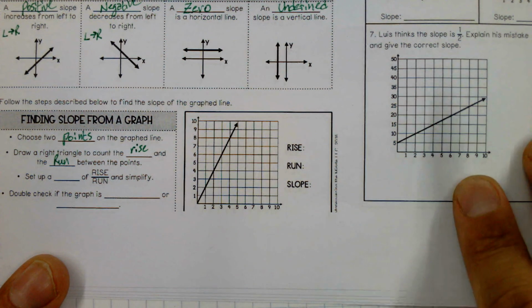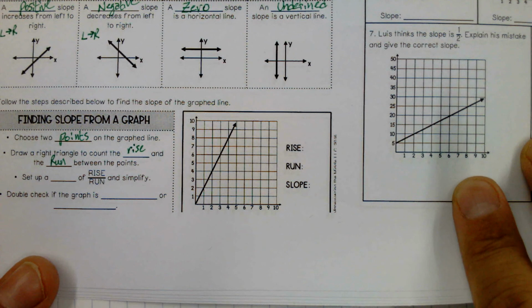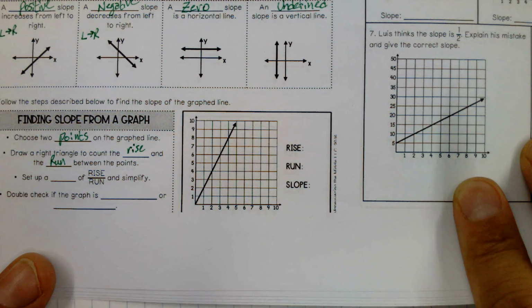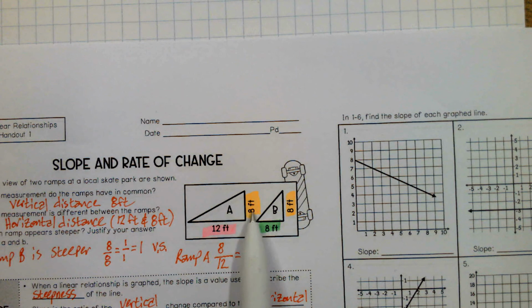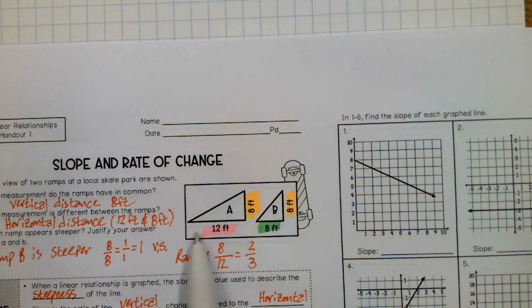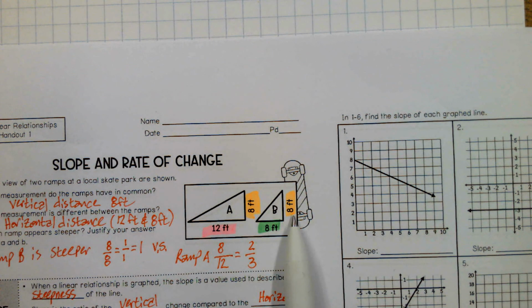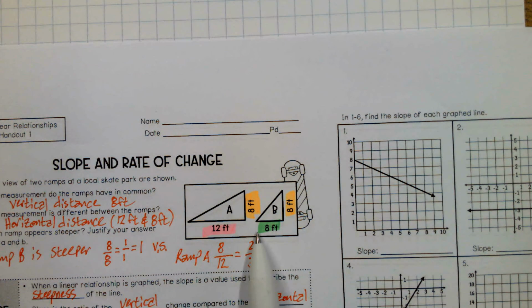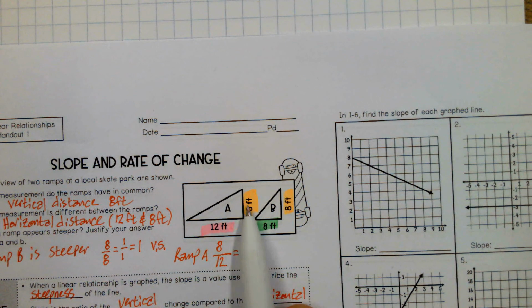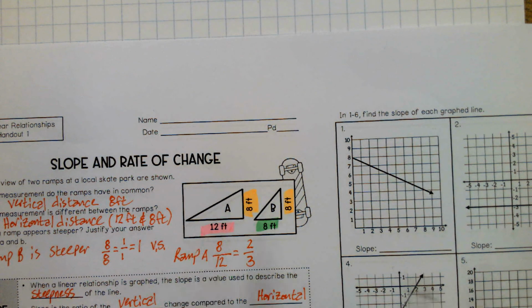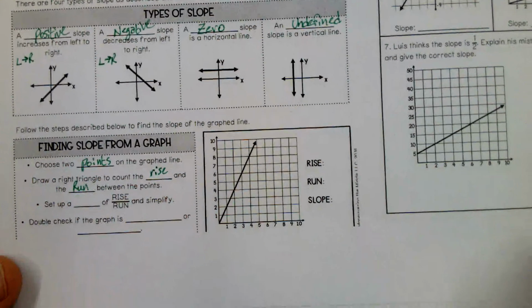Okay? Because I want you to think about right triangles. Here's a couple of right triangles. So here we had a rise of 8 and a run of 12. Here we had a rise of 8 and a run of 8. So on a right triangle, you have a vertical segment and a horizontal segment. And that's what we're going to be looking at.